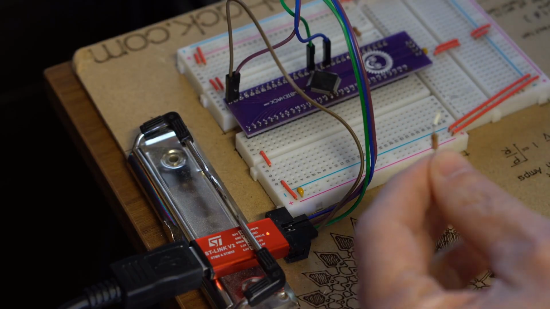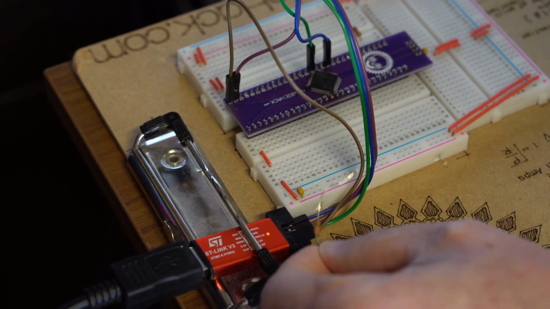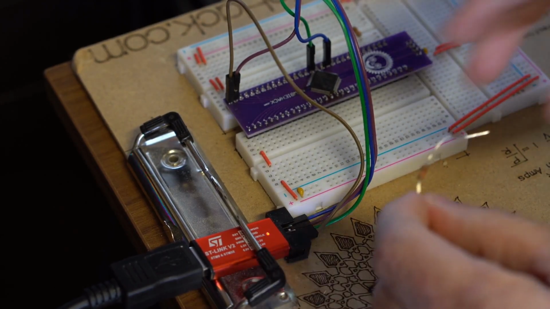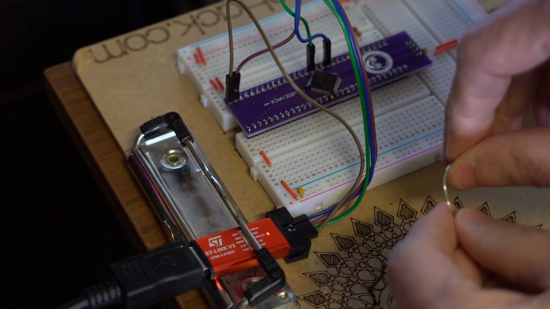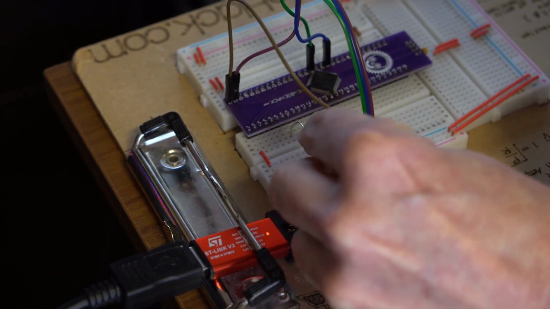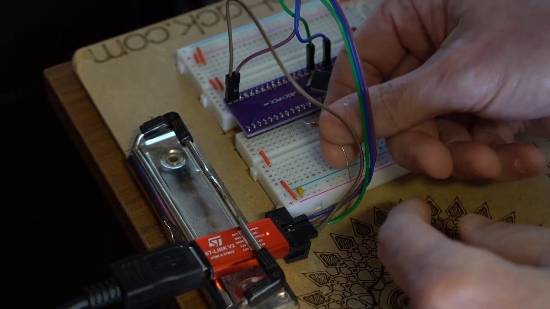And I'm going to be using a resistor connected to pin number 7. Pin number 7 is the reset pin for the STM32 microcontroller, at least this particular one. So you might want to look at the data sheet or the reference manual to see which pin for yours is reset. So I'm going to insert it into pin number 7 here. And then the other side of the resistor is going to go to ground.